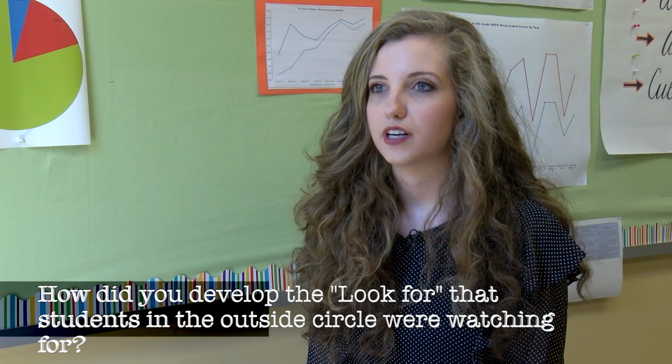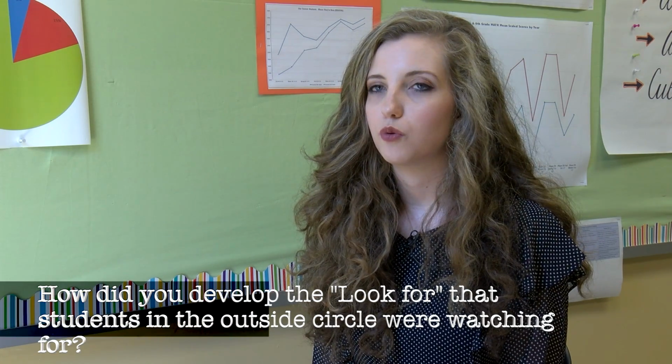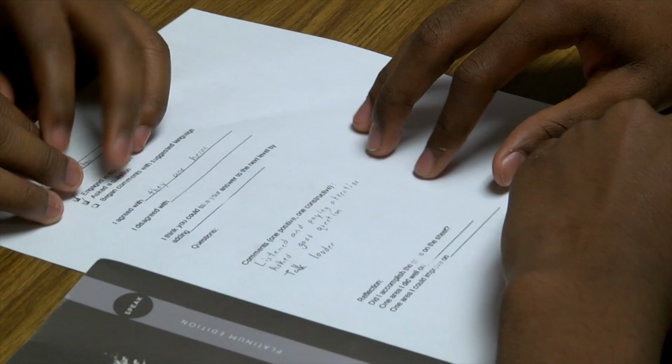I had looked at several different evaluation forms for higher grades, and I wanted something simple that the students could just wrap their minds around and not have to look for so many different things. So I tried to narrow it down to the main goals that I wanted them to achieve: first, to engage in the discussion, to say something, to refer to the text. I wanted them to be able to ask questions, and I wanted them to use the suggested language.